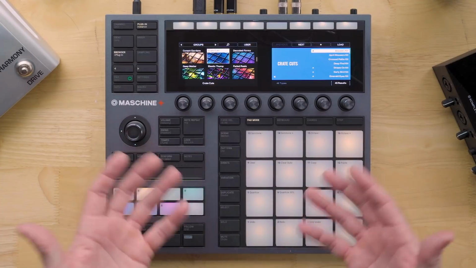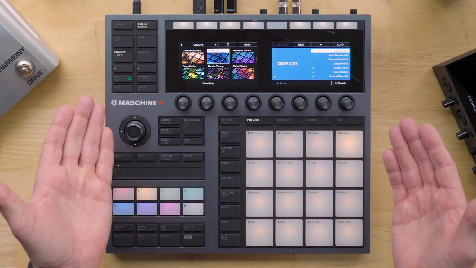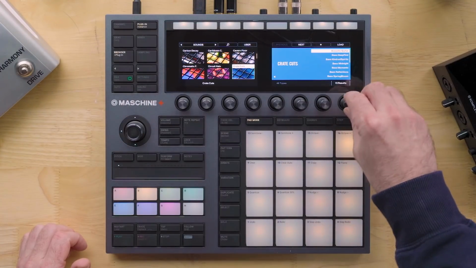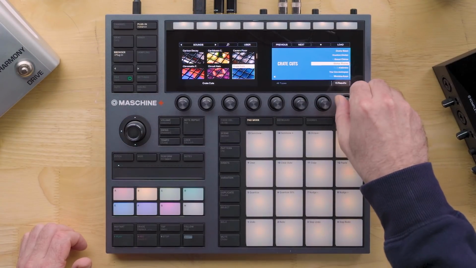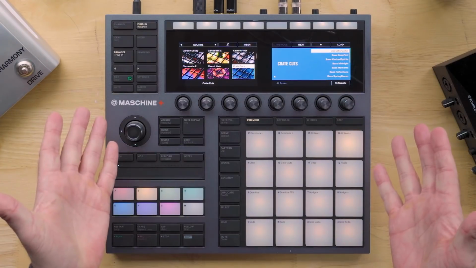So that's usually where I start. I find a kit that I really, really like. Either it's drums or it's melodic or it's both, and I start with that. As we drill down, the next thing we're going to get is sounds. Some kits have more sounds than others.